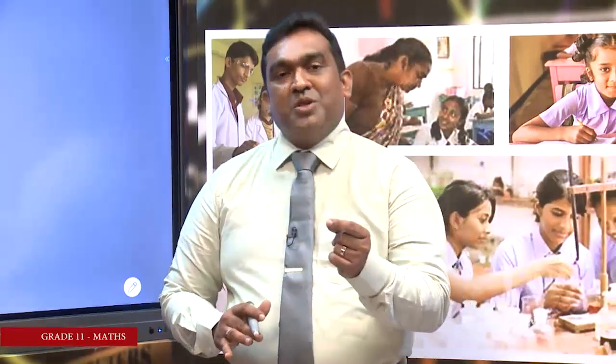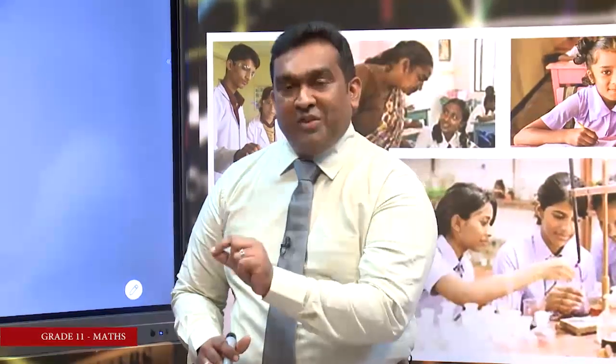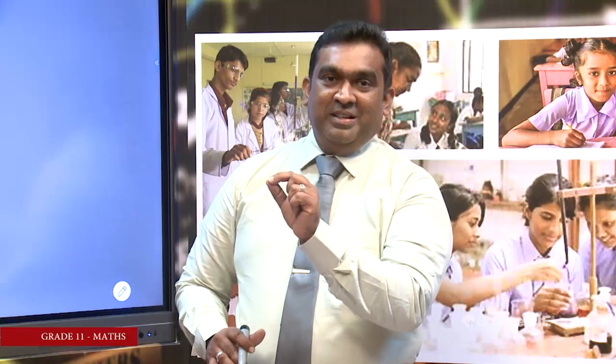There are two conditions here. First one is odd. The second number should be a larger number. It means the first number is the smaller number, the second number is the larger one. Smaller odd, larger number. Understood it?